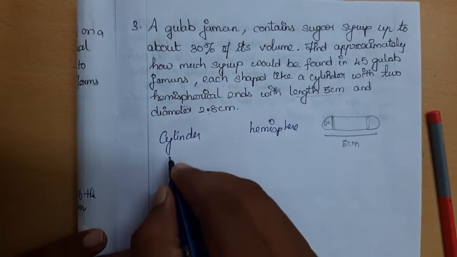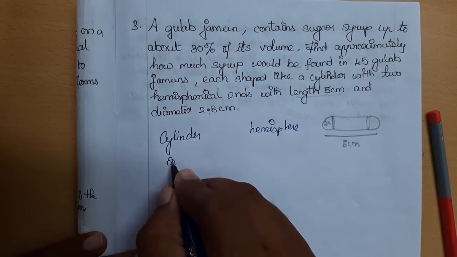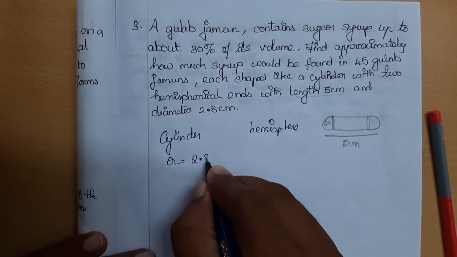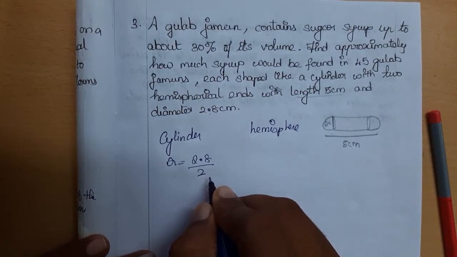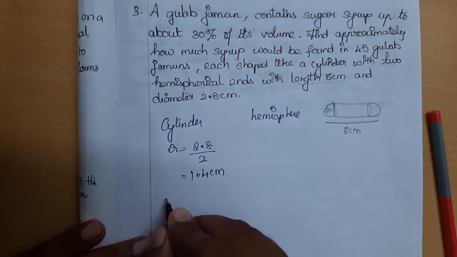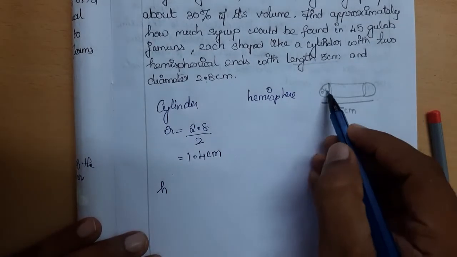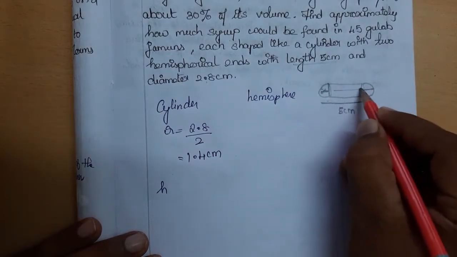For the cylinder, we need the height and a radius. The radius is half of the diameter, that is 2.8 by 2, which is equal to 1.4 centimeter. And the height, we have to find, since the total is given as 5, and this hemisphere length will be neglected, only this length we need, right?